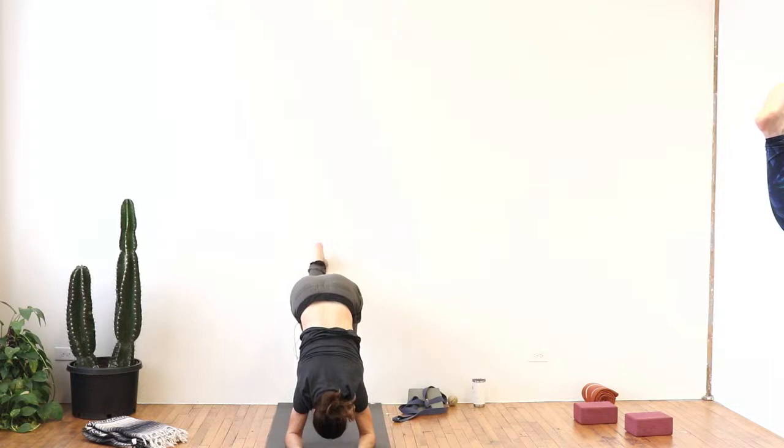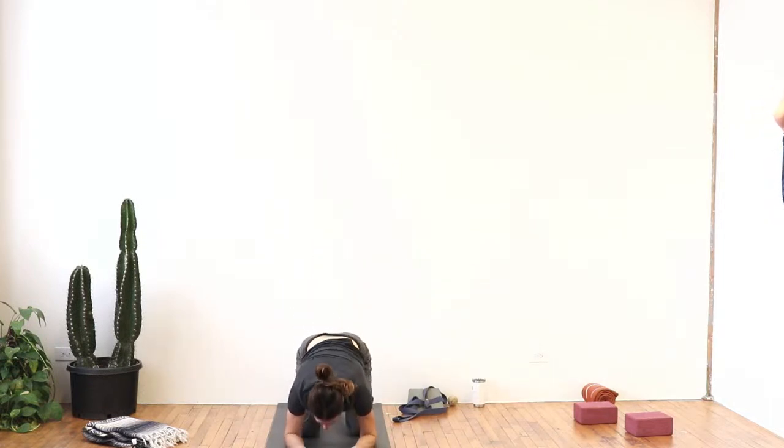If you choose to reach one leg, feel the relationship between the shin and the low belly. So we're just starting to feed that connection. We're just starting to feed the possibility of there being a relationship.